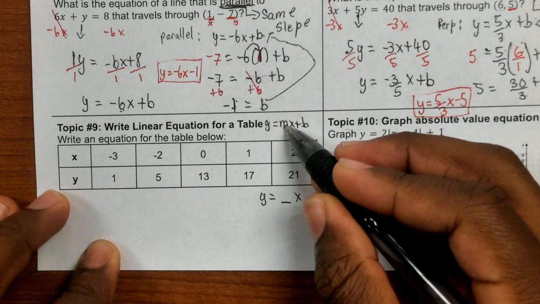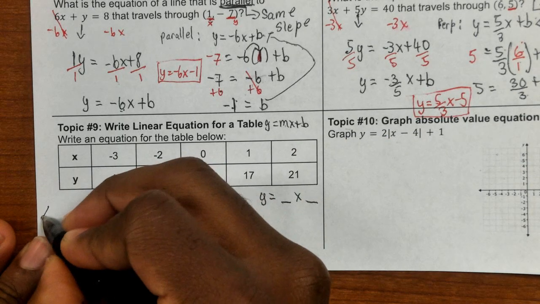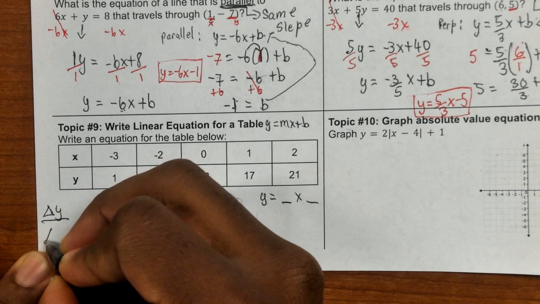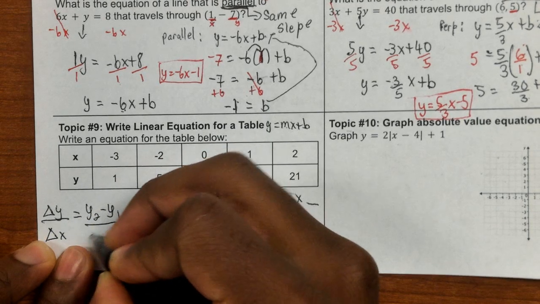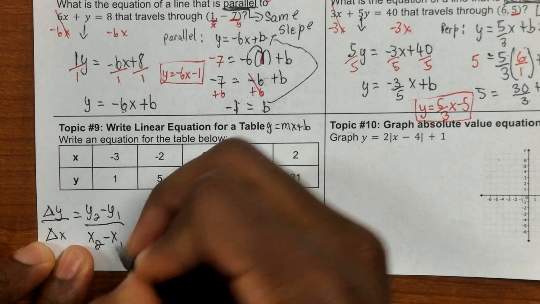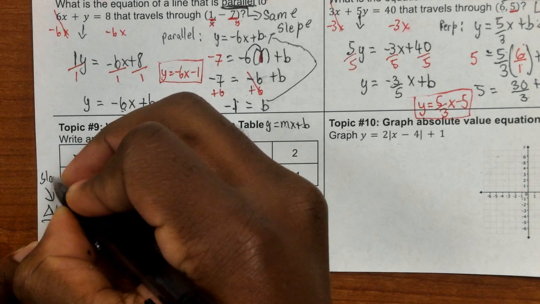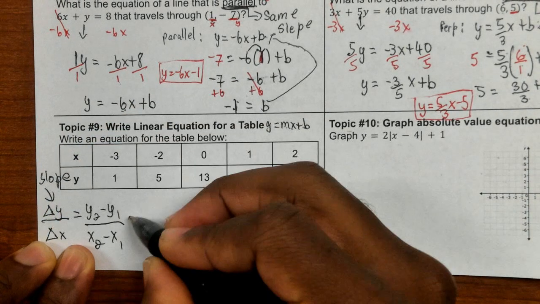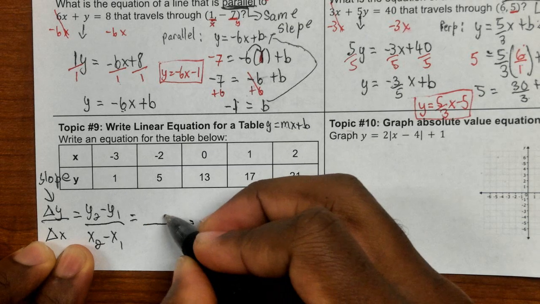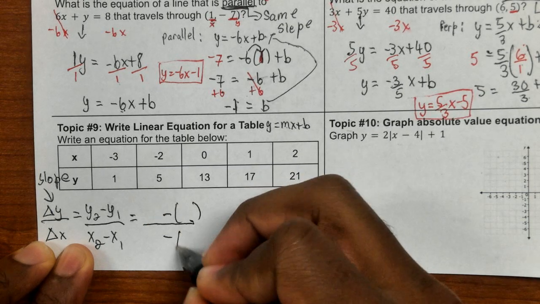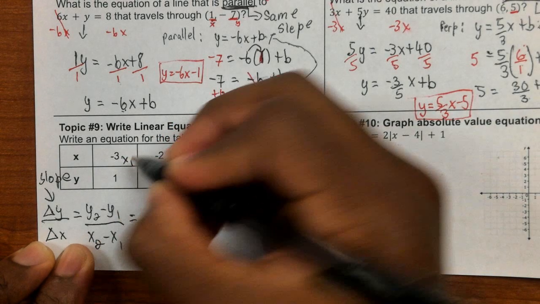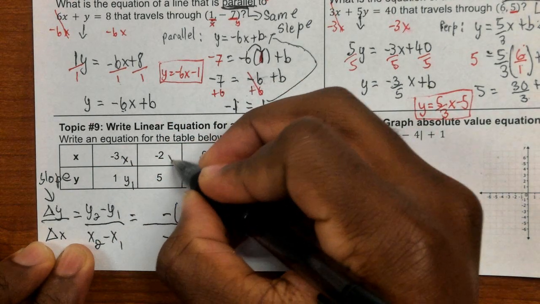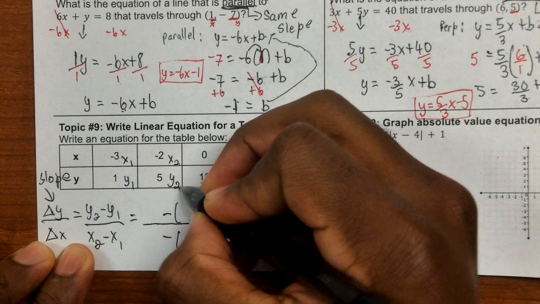So first we're going to try to find our slope. To find your slope, you look at the change in y over the change in x, which is y2 minus y1 over x2 minus x1. That's how you find slope. Okay, so when I do this, I now write a fraction, a minus sign in between, and two sets of parentheses on the right side. So this is your x1, this is your y1, this is your x2, this is your y2.